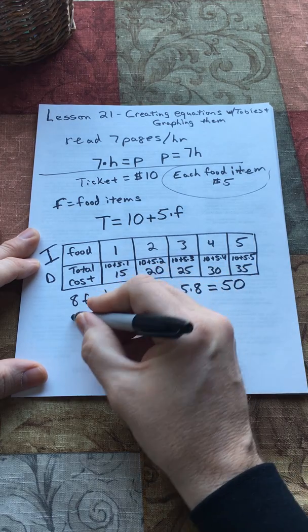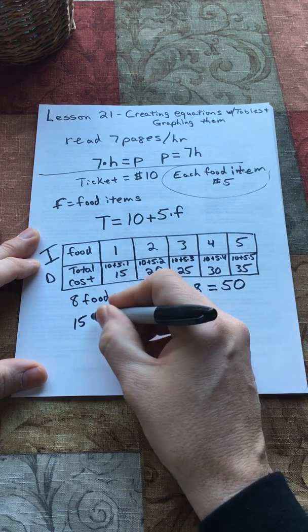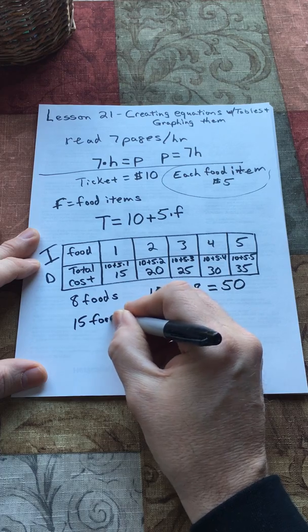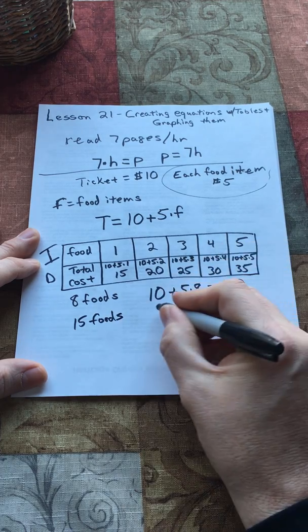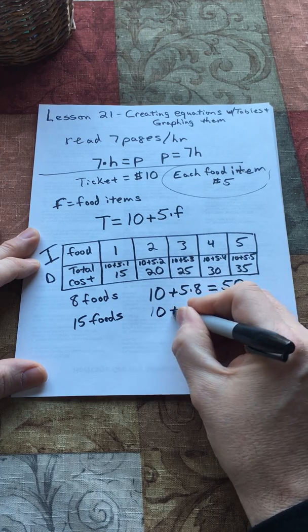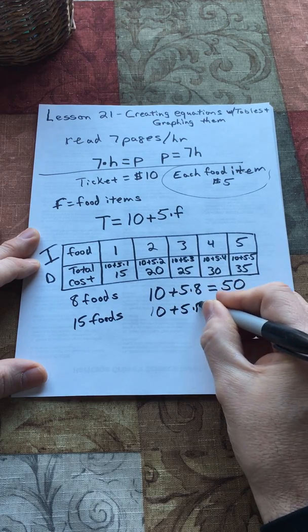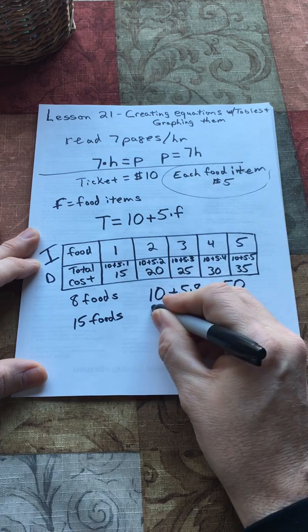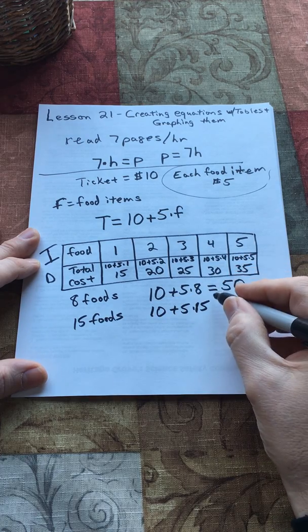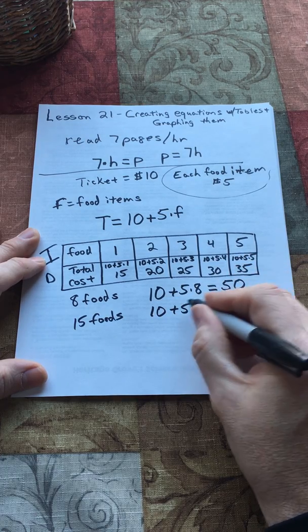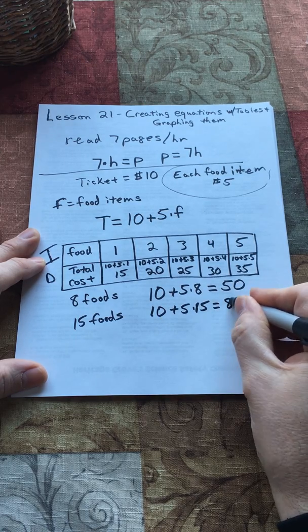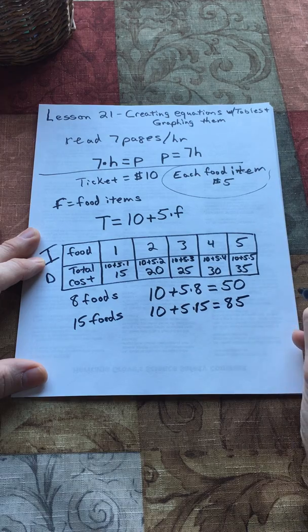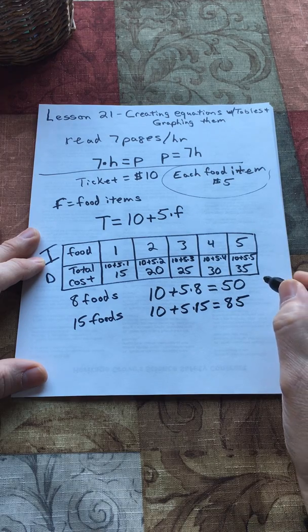How about 15 items? What if we did 15 food items? Well, let's plug it in. All right, 10 plus 5 times 15. Oh my God, that's a lot. Maybe you were sharing with a friend. 15 times 5 is 75, plus the 10, that's 85. Well, I hope your parents were helping you out with that cost. That's a lot of money to go to see a movie.